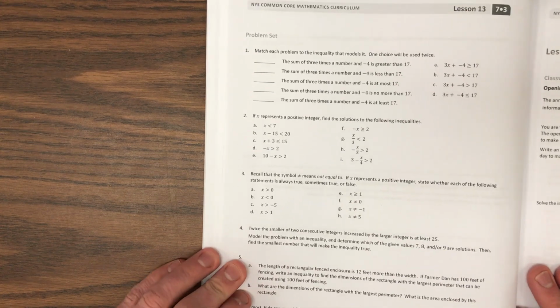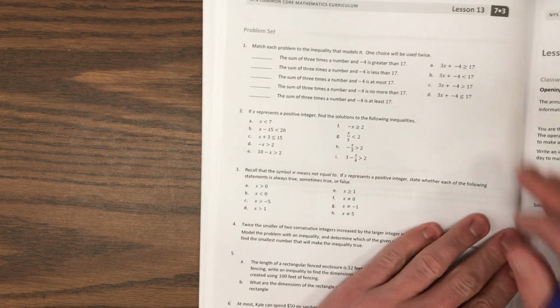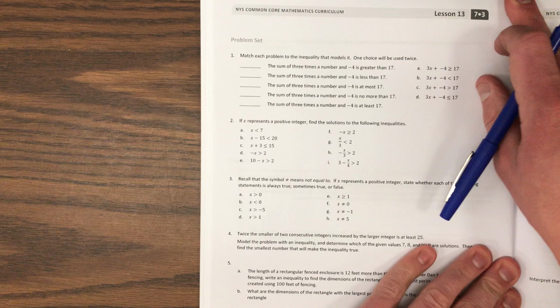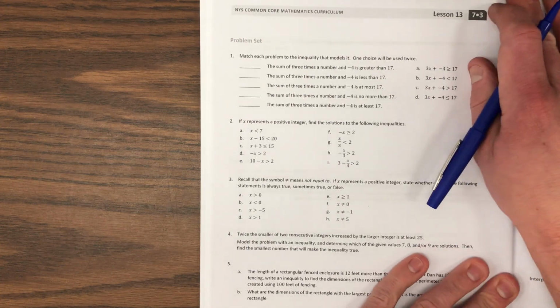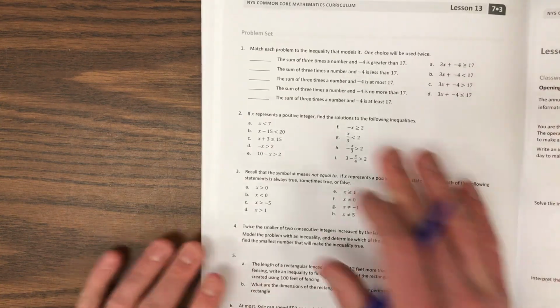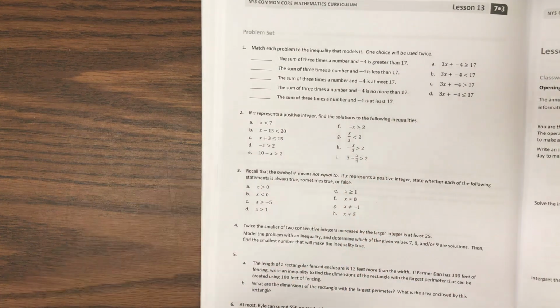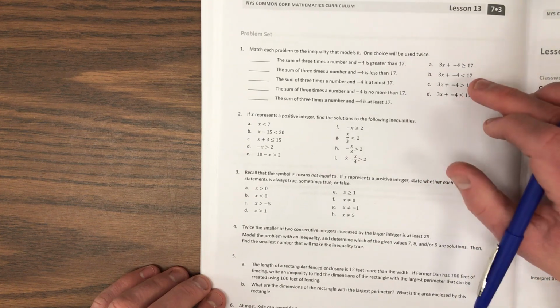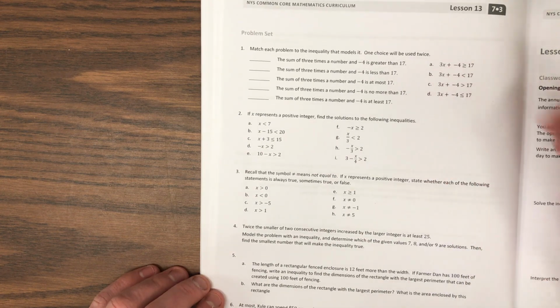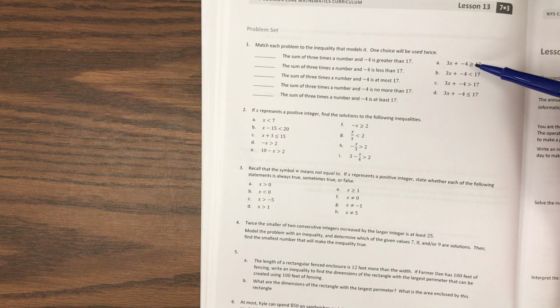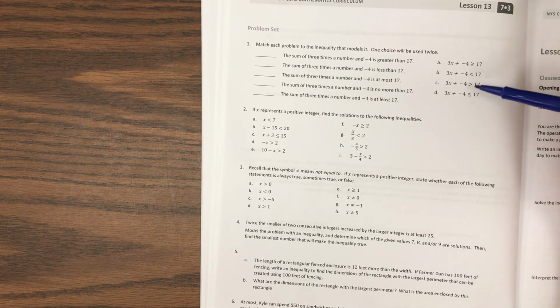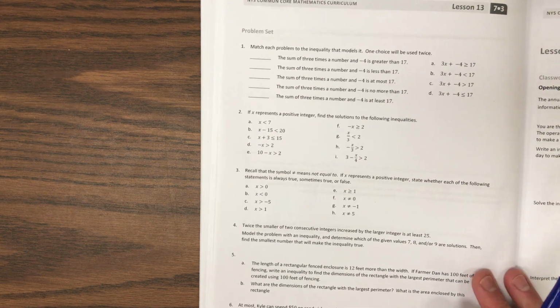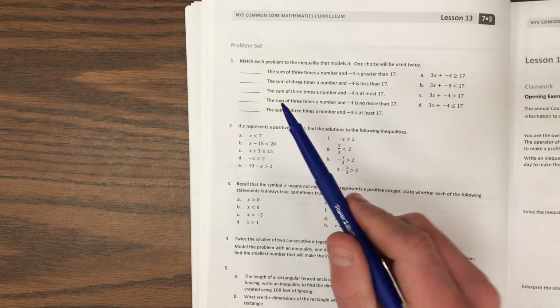So it says, for number 1, match each problem to the inequality that models it. One choice will be used twice. All right, so this is checking our ability to read some words and then relate that to these inequalities over here that are all super similar, right? They all have the exact same numbers, just we need to know the difference between a greater than or equal to sign in A, a less than sign in B, a greater than sign in C, and a less than or equal to sign in D. So hopefully that shouldn't be too hard.